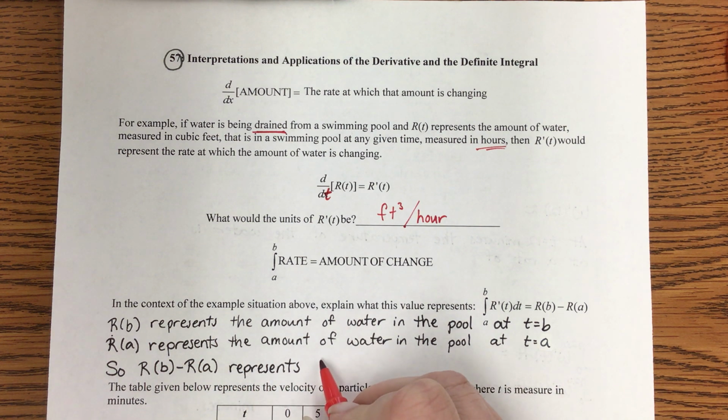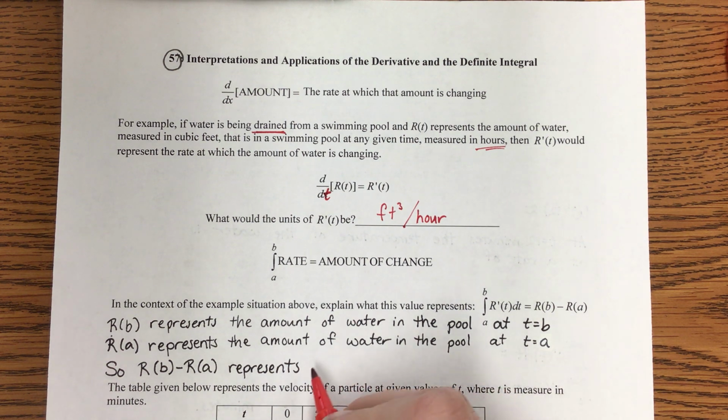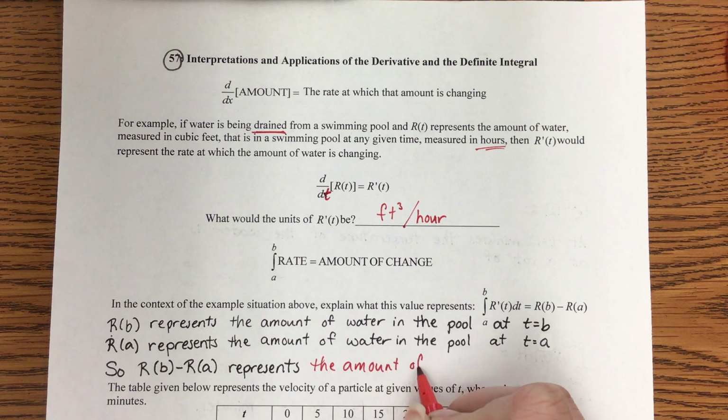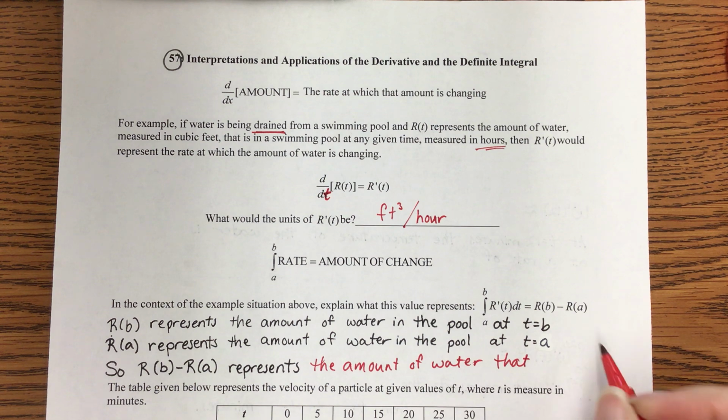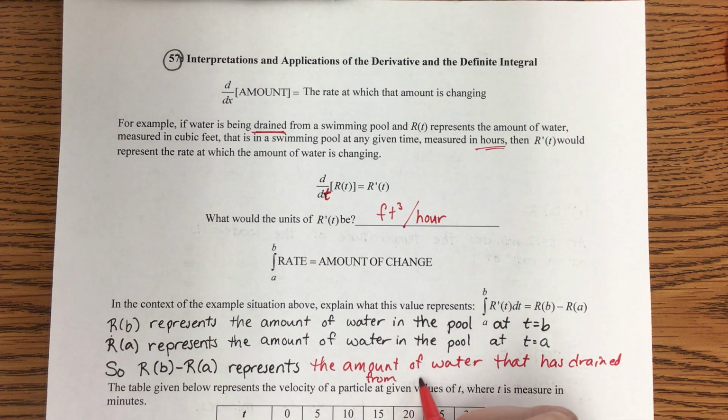So R of b minus R of a represents, oh my gosh, these are amounts. So you subtract them and you get amounts. The amount of water that has drained from the pool over this time frame, from t equals a to t equals b.